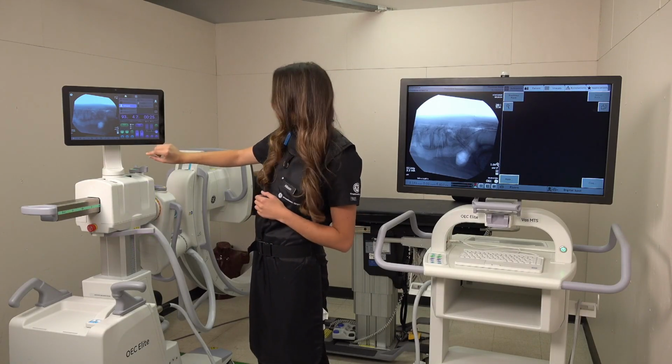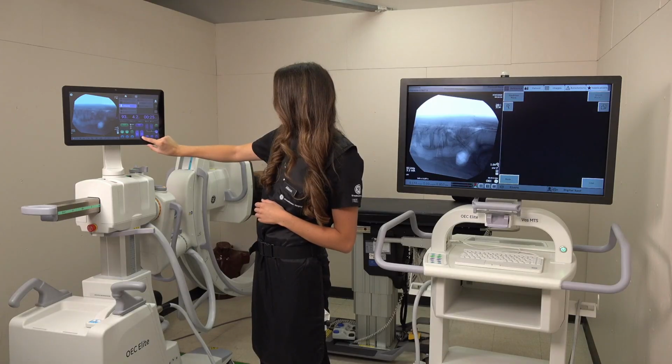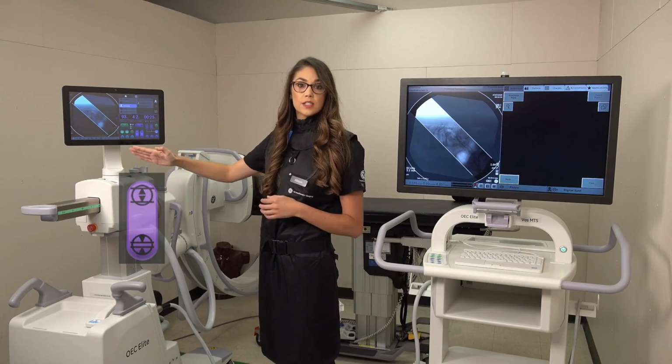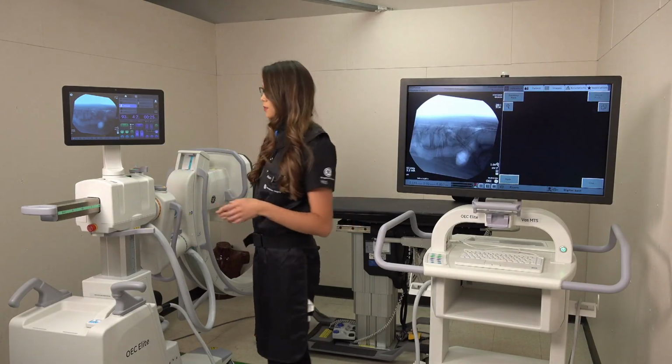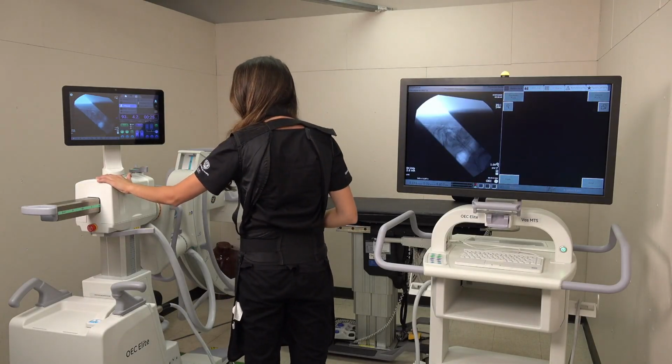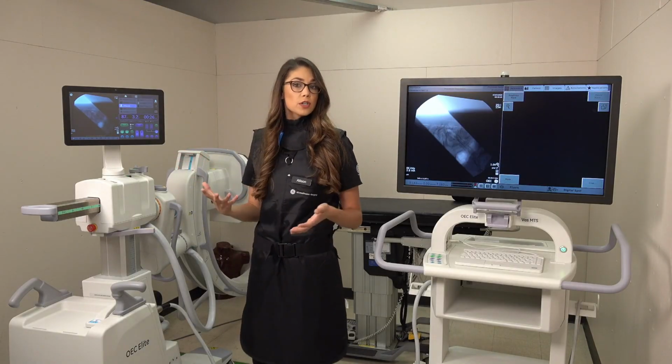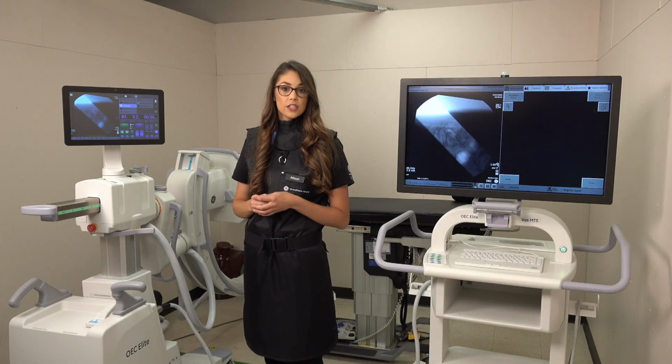To engage these, I'll start with linear collimation. You will hold down the button and you will see the preview lines appear on your screen. Then you would take a new picture, and we can see that our collimators are engaged, but unfortunately they're not over our area of interest.